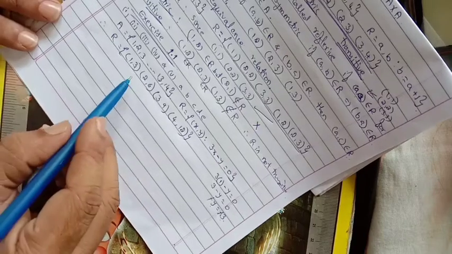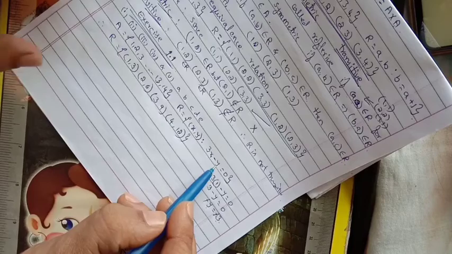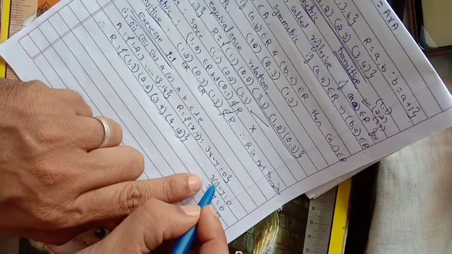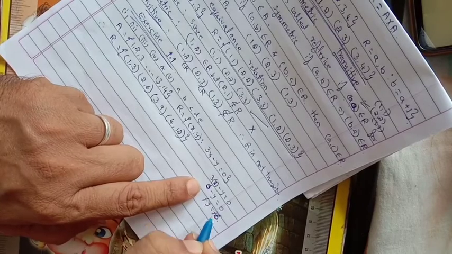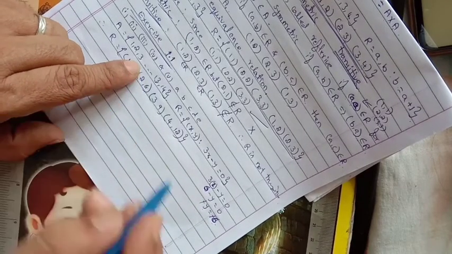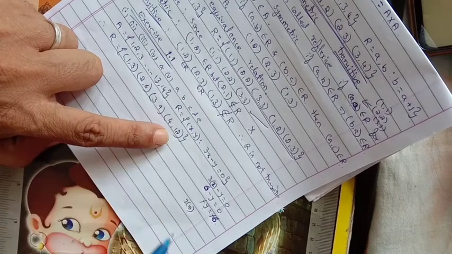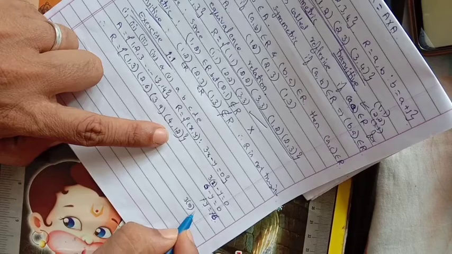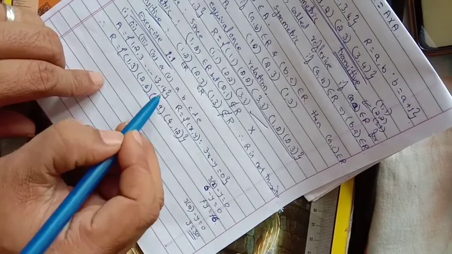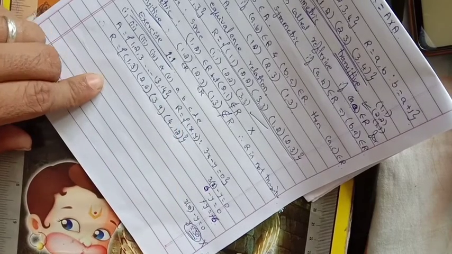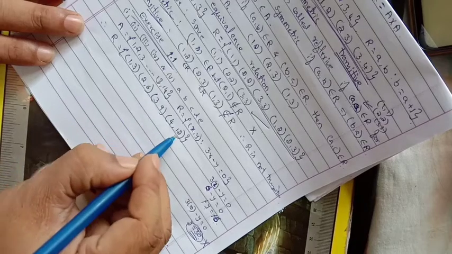How can we write the relations? Understood? 1, 2, 3, 4 up to 14 are there, but the condition is 3x minus y equals 0. Take the value 2 here, you will get 6, and 6 minus 6, so y equals 6. Suppose I take 10, 3 into 10, so y equals 30. Is 30 there in the set A? No, 30 is not there. Therefore, that is not in the range. Only these we are getting: 1 comma 3, 2 comma 6, 3 comma 9, and 4 comma 12.